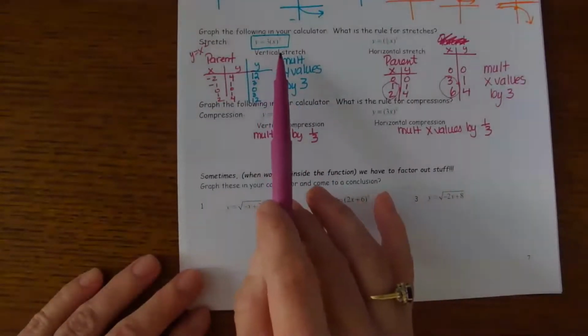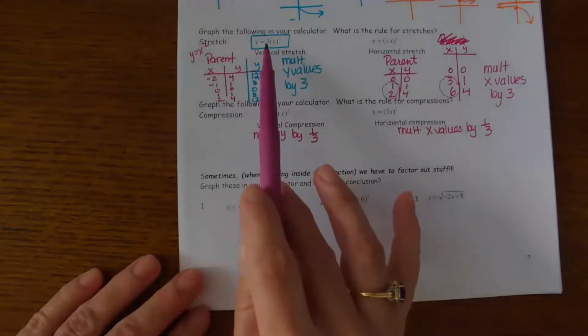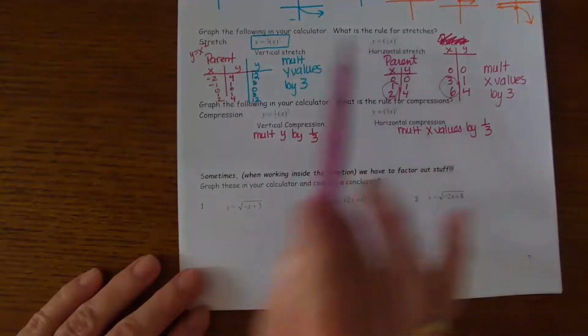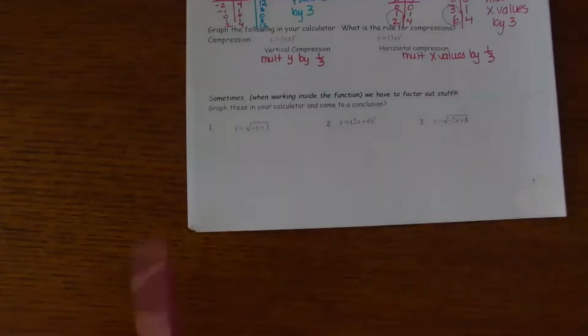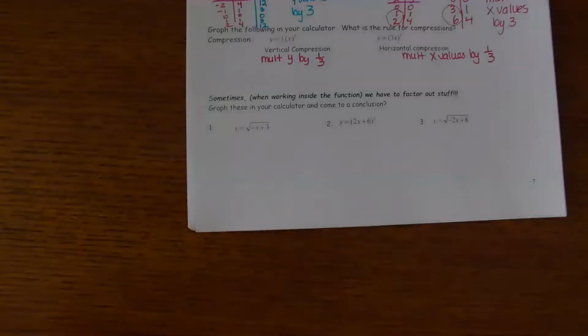Vertical stretches, horizontal stretch, multiply y by 3, multiply x by 3, but there's a 1/3 there. Feels backwards, right?